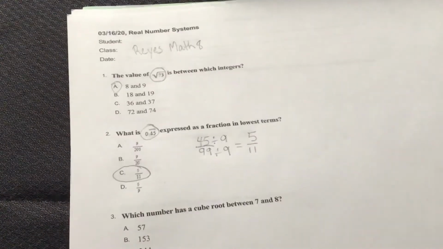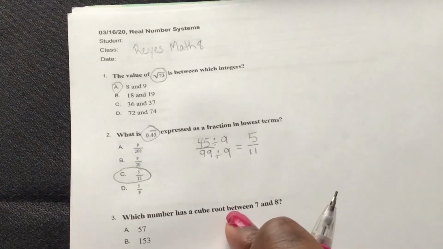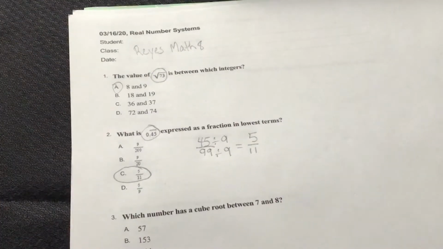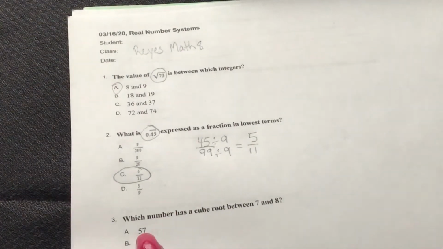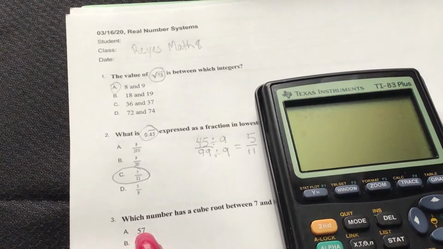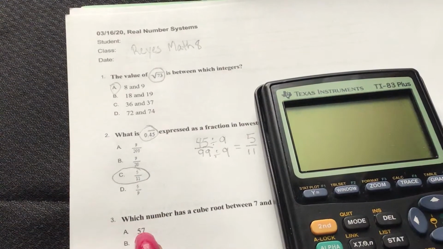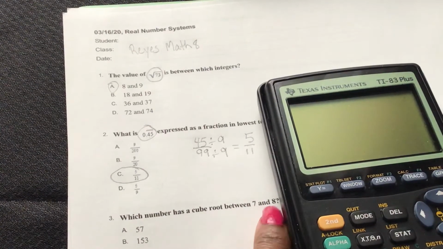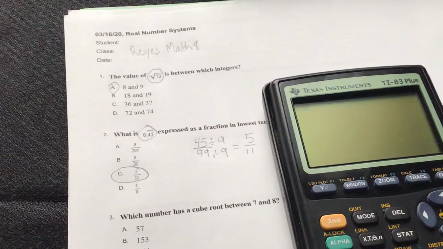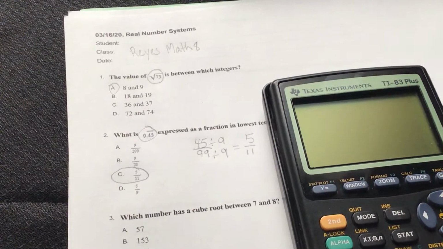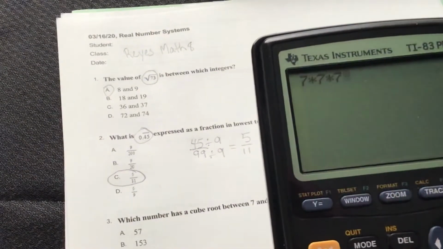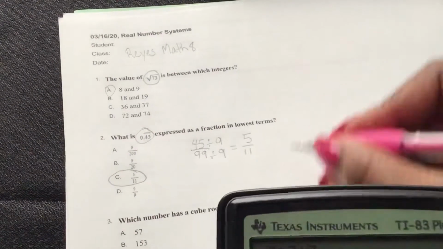All right? Which number has a cube root between, look at this, 7 and 8? So you find the cube root of each of these numbers, okay? So remember that, first of all, the cube root between 7 and 8. The cube of 7 is going to be 7 times 7 times 7. 7 is multiplied times itself 2 other times, a total of 3.